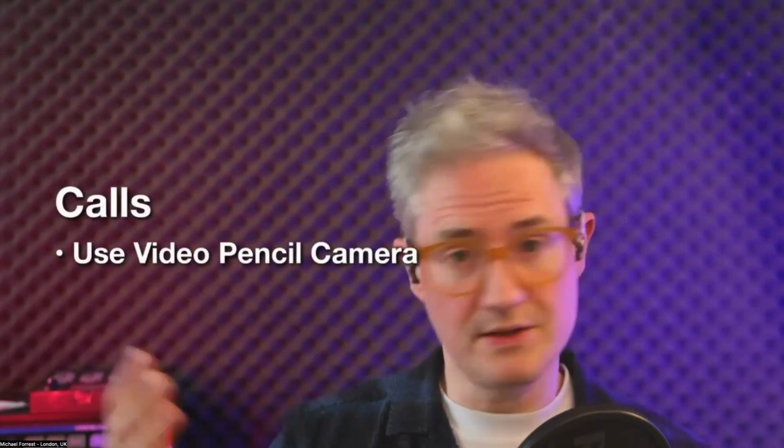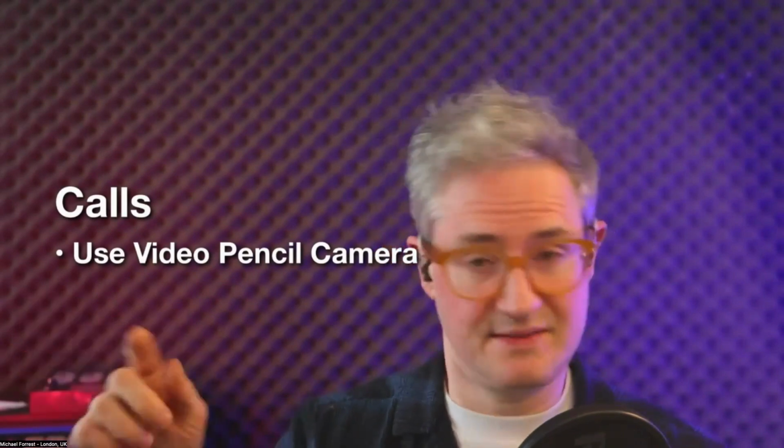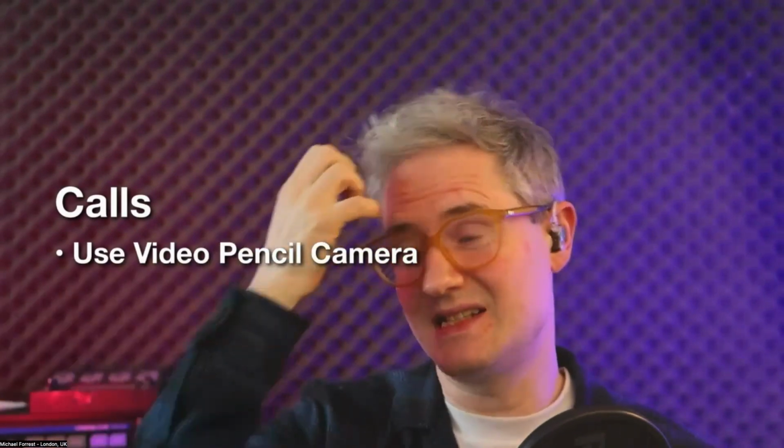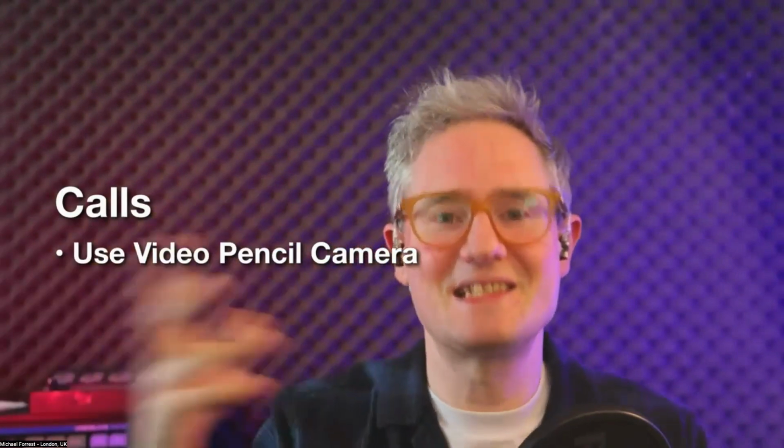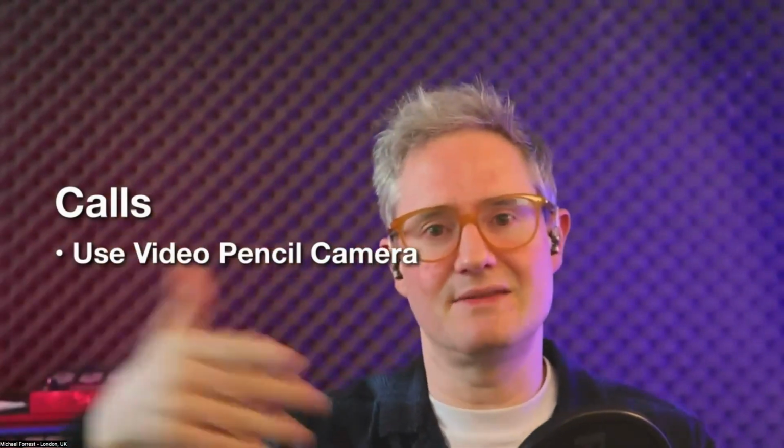And if you want to use it on calls, use Video Pencil Camera. That just gives you the virtual camera. You can just select that in Zoom, you can select it in Google Meet, you can select it in Teams, you can select it wherever, and that's going to give you the graphics in there.